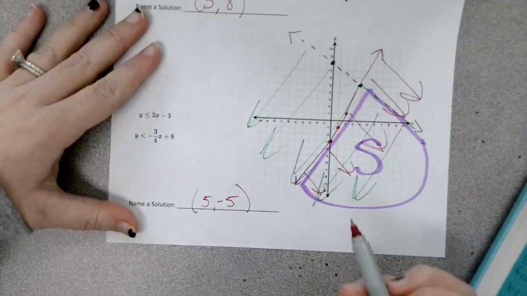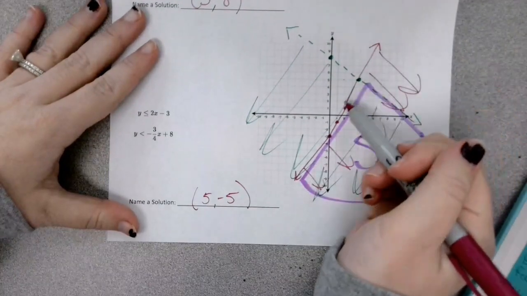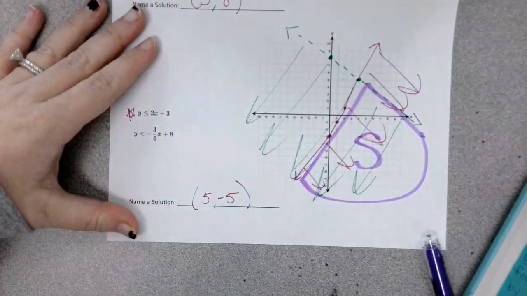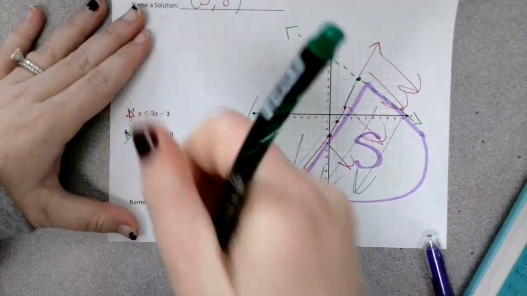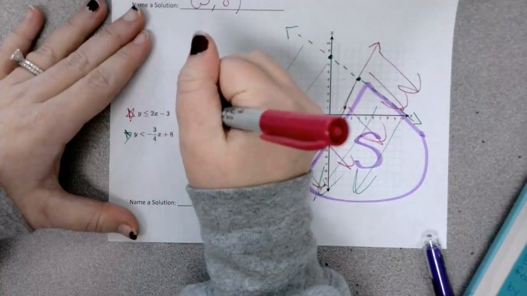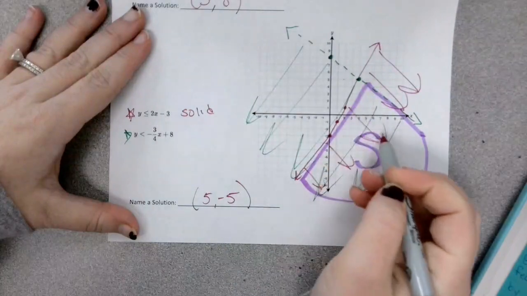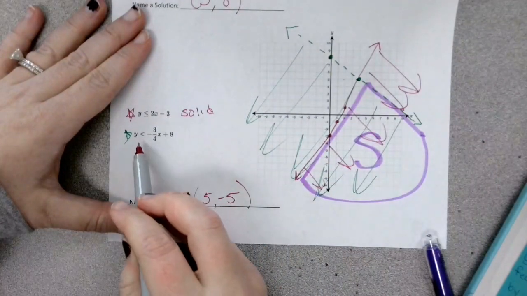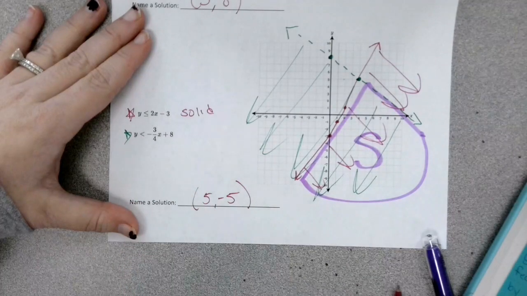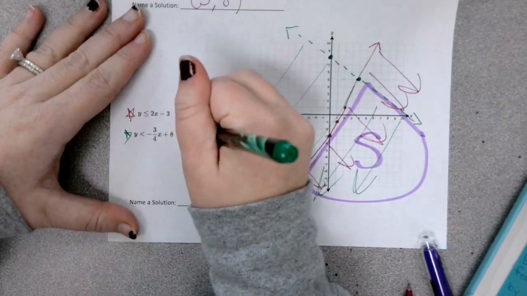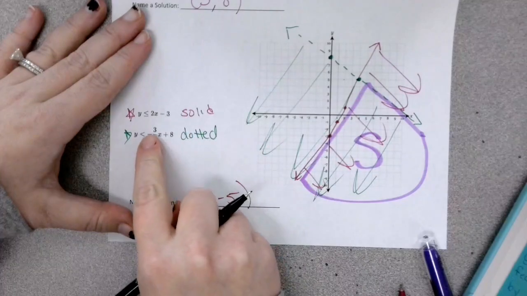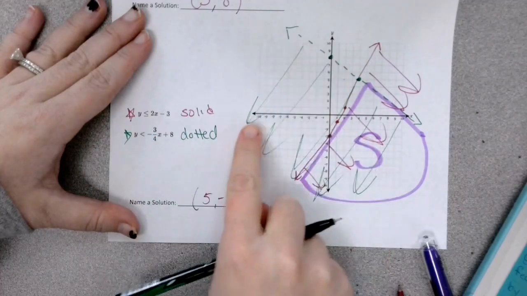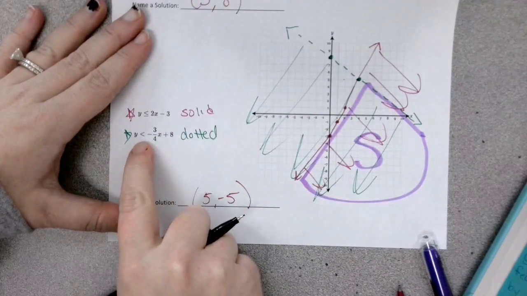Okay, so you need to make sure that this line, your first one, which is in pink, is solid. And then below, because it's less than or equal to. My second one will be dotted, so my line in green will be dotted because there's no equal to symbol. And it's going to be below the line because it's less than.